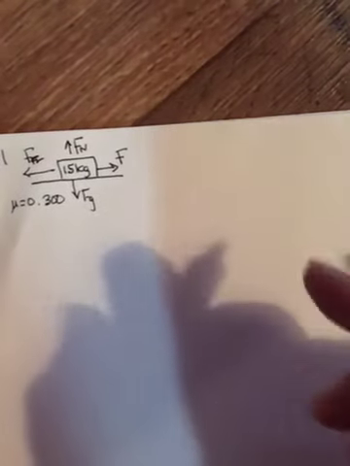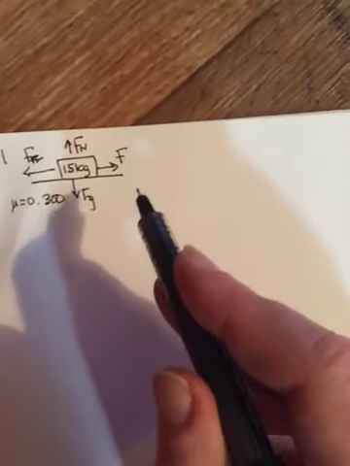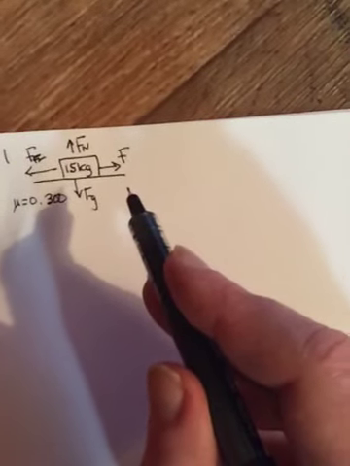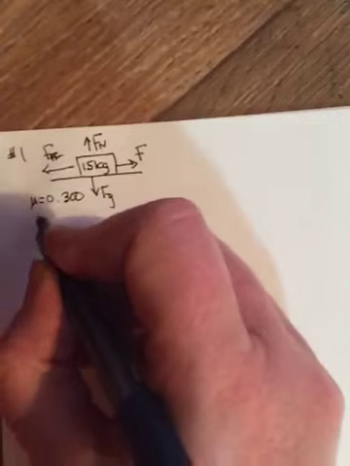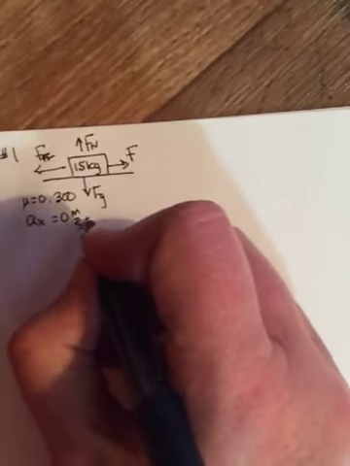All right, so the second sheet, number 1. The coefficient of friction is 0.3. How much horizontal force is needed to pull a mass of 15 kilograms across a level board at a uniform velocity? Uniform velocity means a_x is 0.